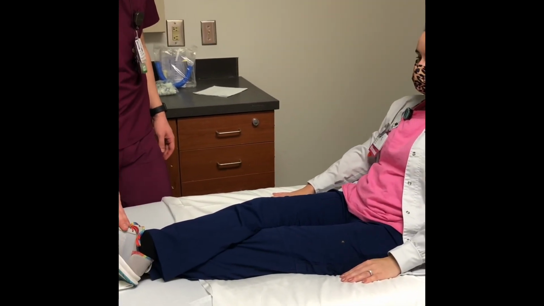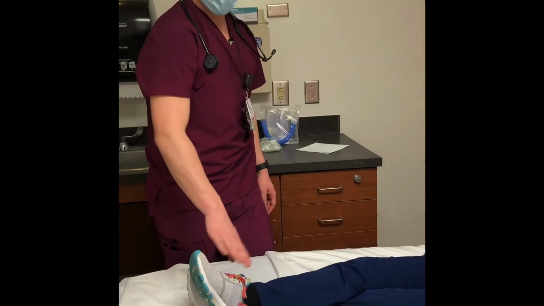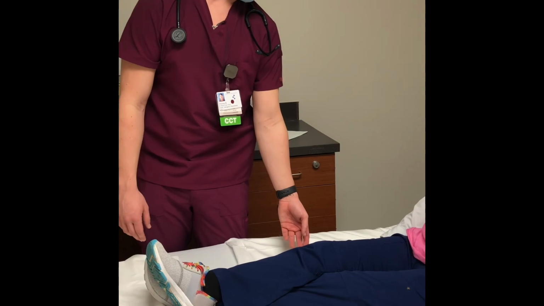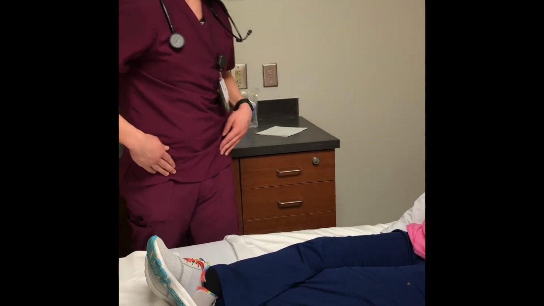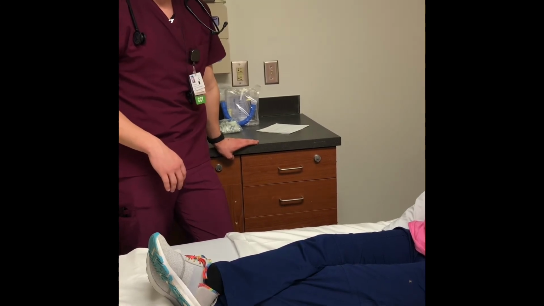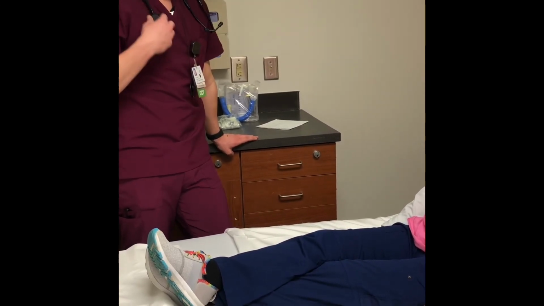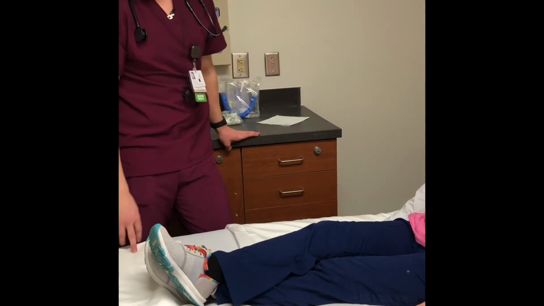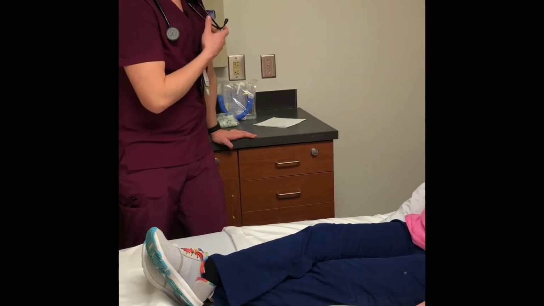And this is where you would find your pedal pulses as well as your posterior tibial pulses. And then you have a pulse behind your knee as well as your femoral pulses. But I'm not going to feel those right now because everything else is feeling fine. And let me check for edema. No edema noted bilaterally. So everything's looking good.